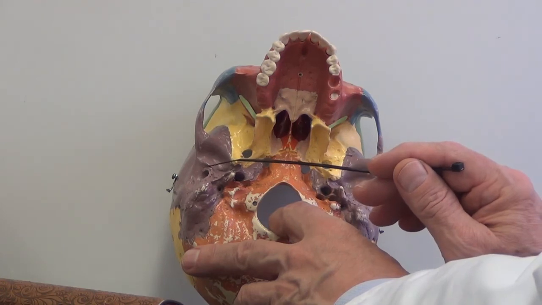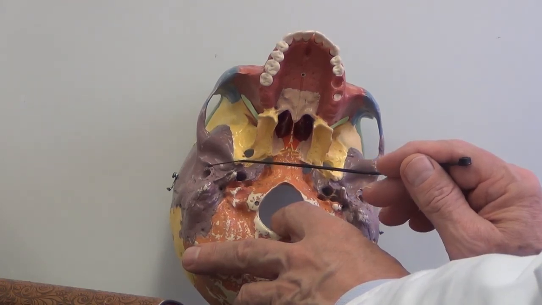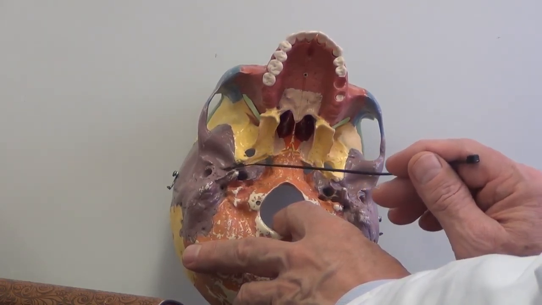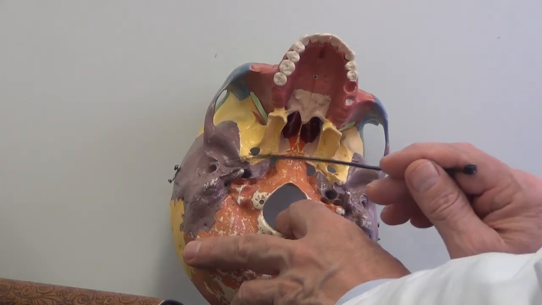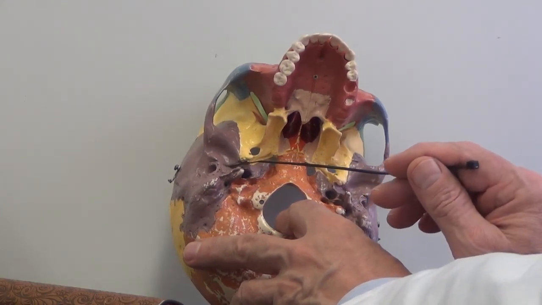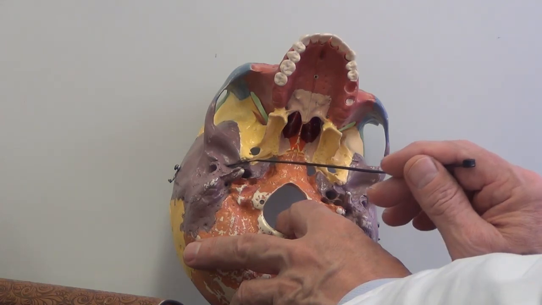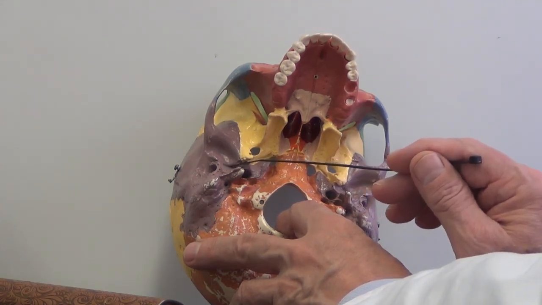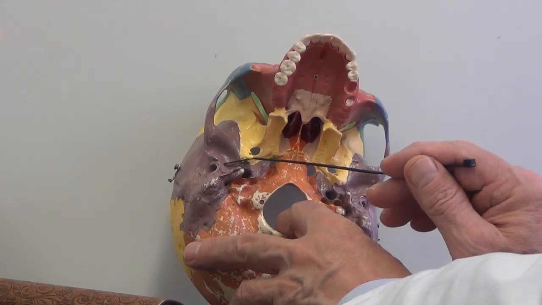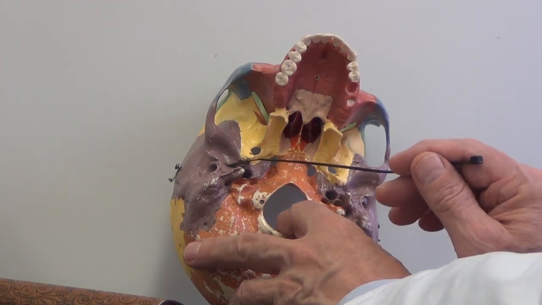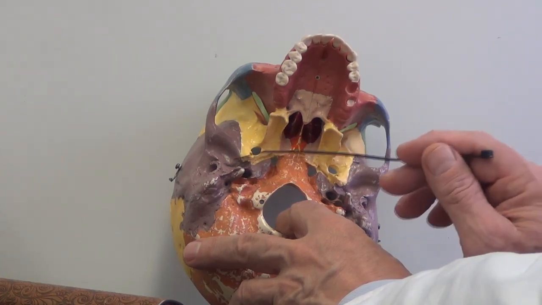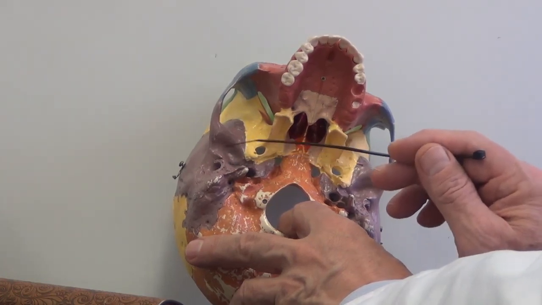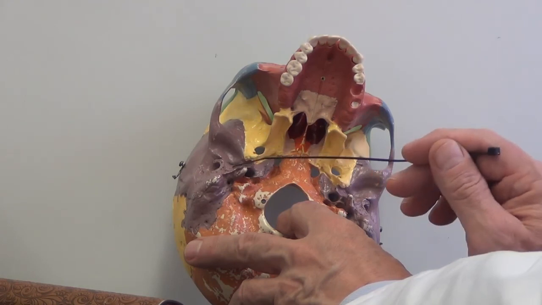And coming medially, we can see that inside of it there is a very small islet of bone, which is the petrous part included inside of this fossa mandibularis.